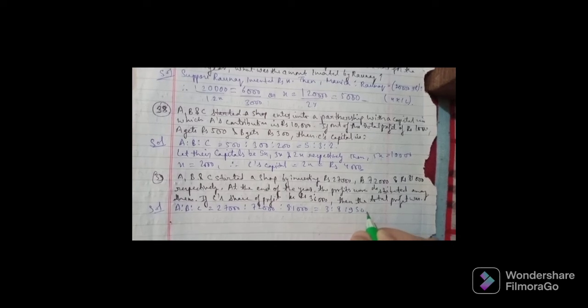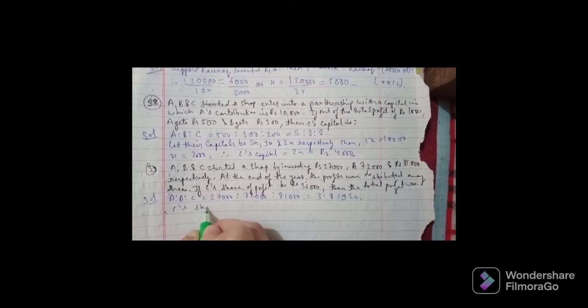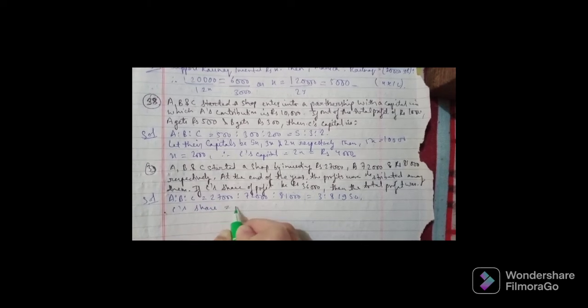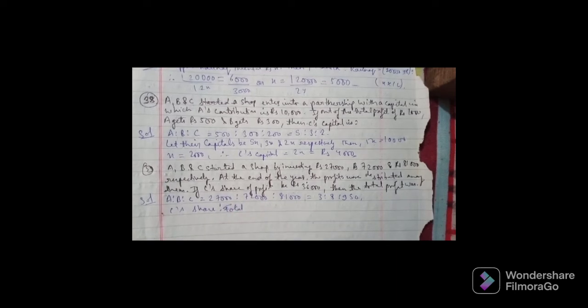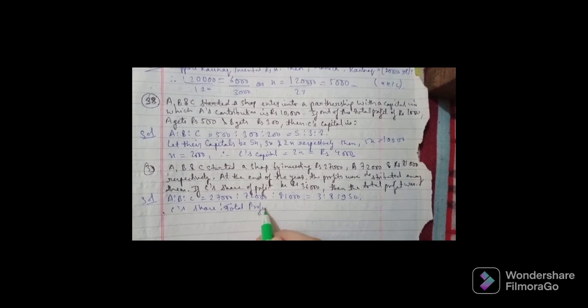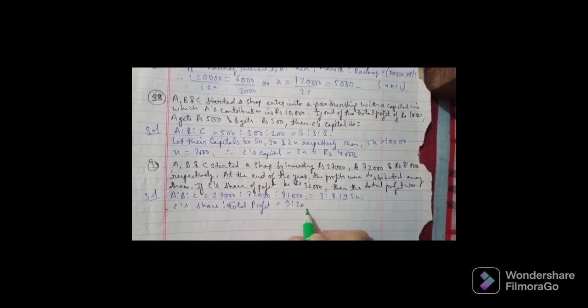So C's share ratio total profit equals 9:20.